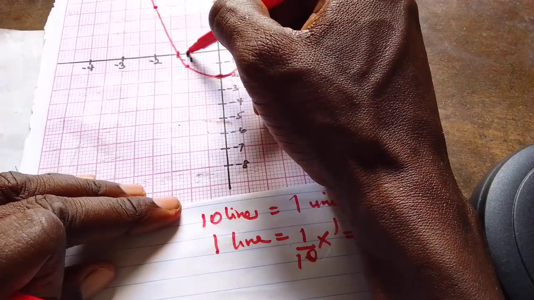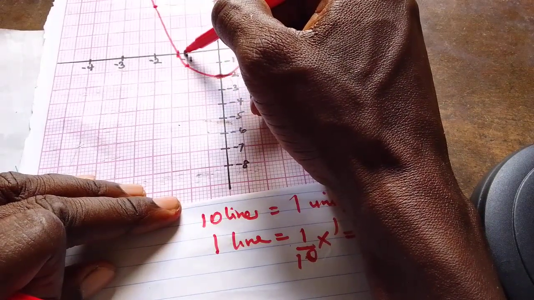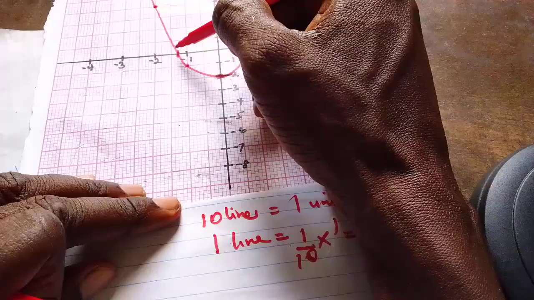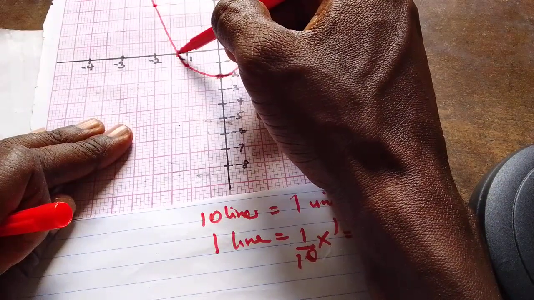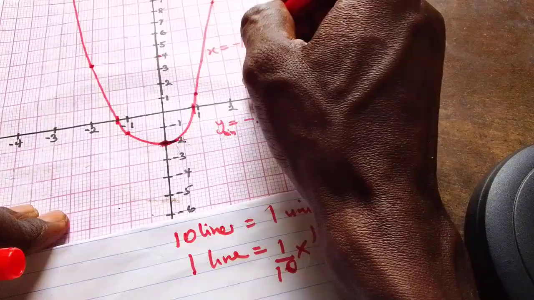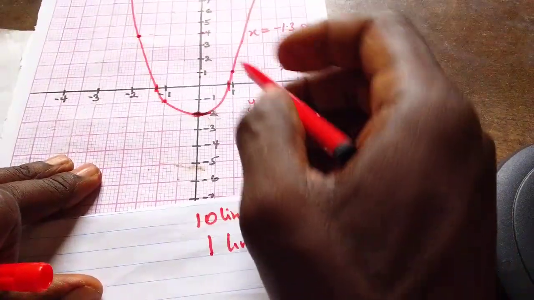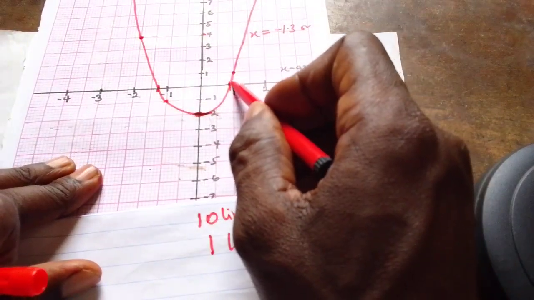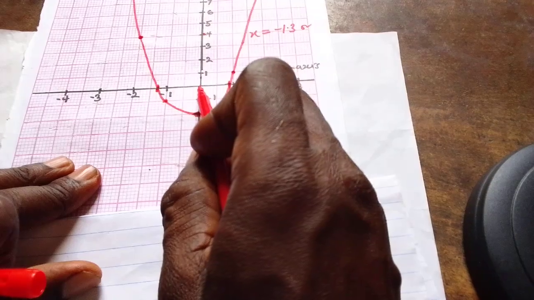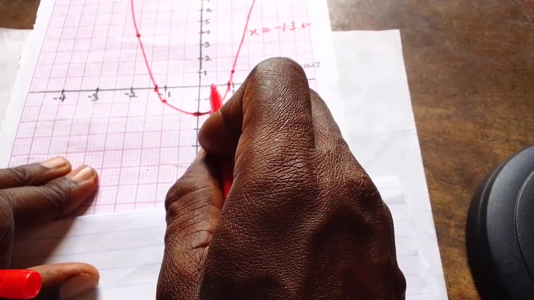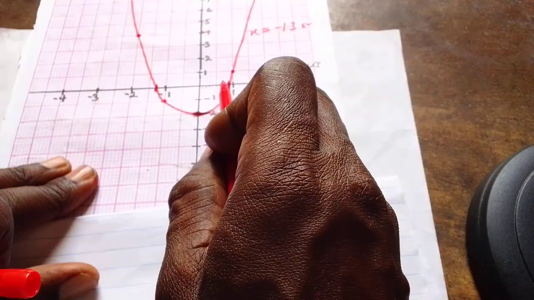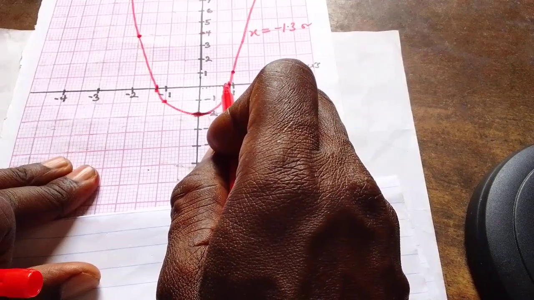So if this one is -1, the next line gives us -1.1, -1.2, that means the value of x here will be -1.3. So you have -1.3. Then on the other side you have 0, 0.1, 0.2, 0.3, 0.4, 0.5, 0.6, 0.7, 0.8.